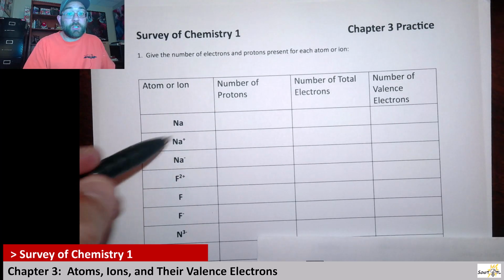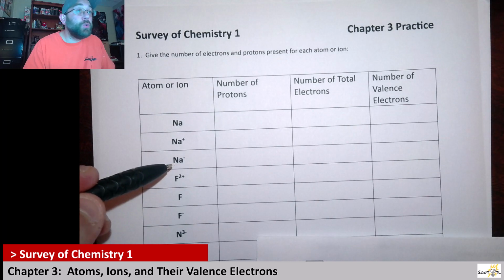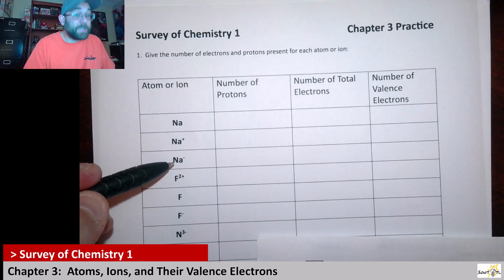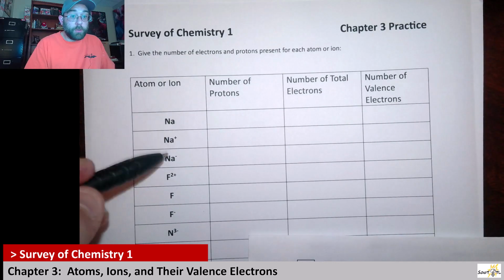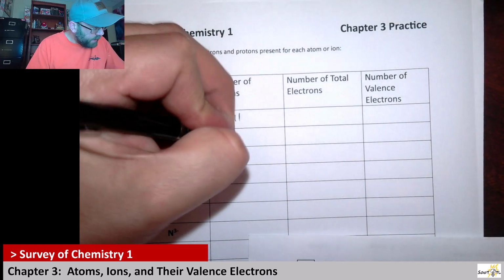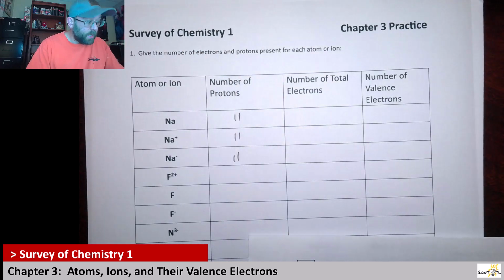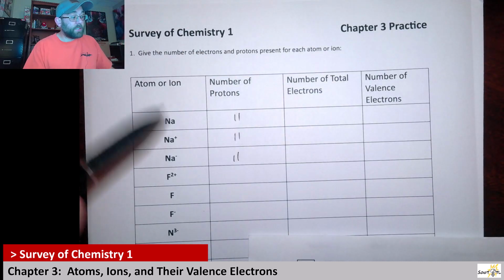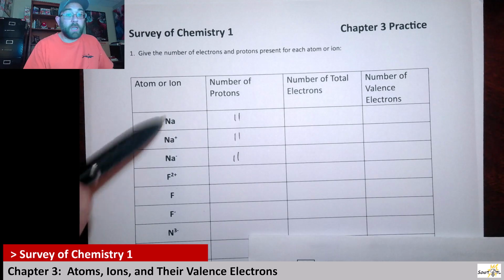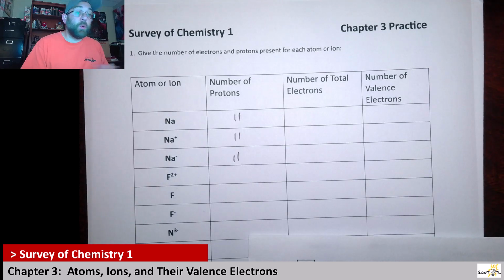And when it gets a charge, it does not lose protons. If it lost protons, then it would no longer be sodium. So the number of protons for these three are exactly the same: 11, 11, and 11. Where they're going to differ is the number of electrons they possess. That's the only thing atoms can lose and still retain their original identity of being, in this case, sodium.